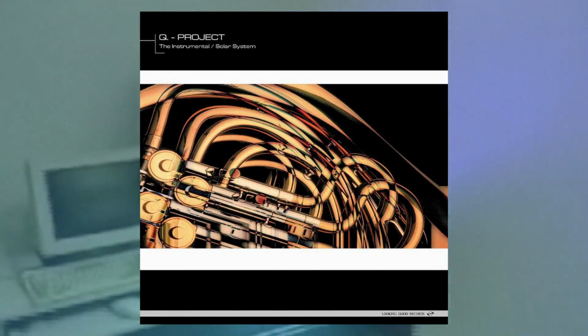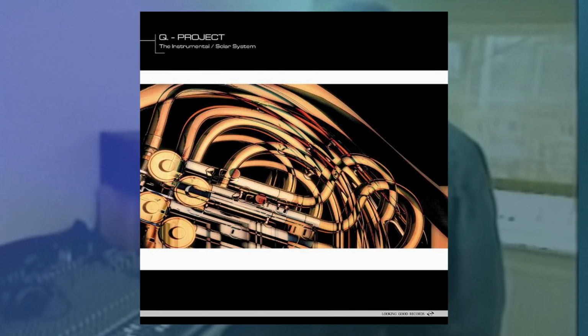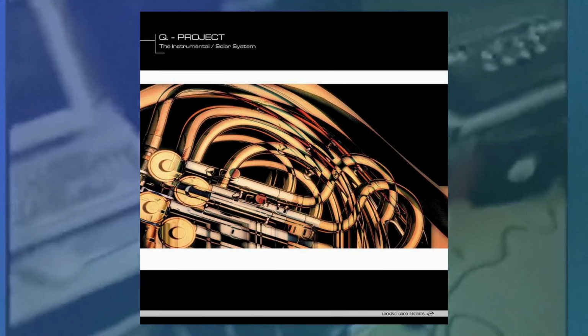I'm going to show you how producers like Q Project utilize loops to build the core foundation for their song, like the 1996 classic, The Instrumental.